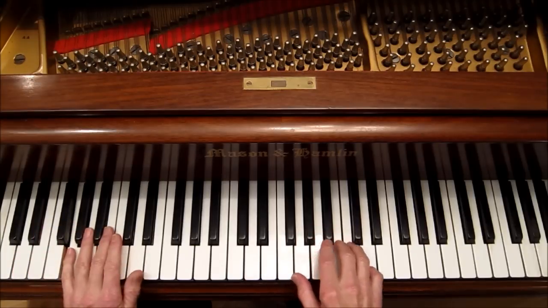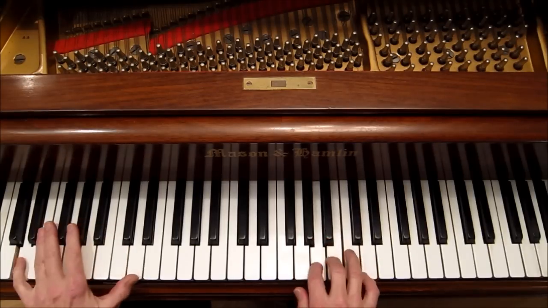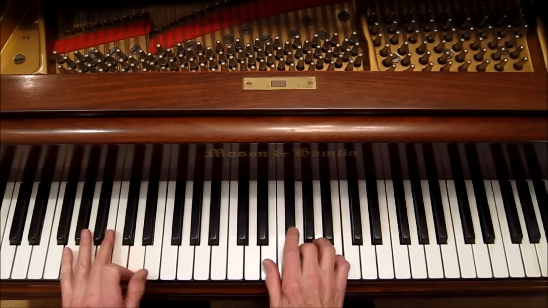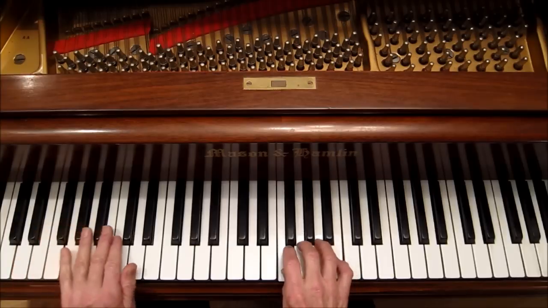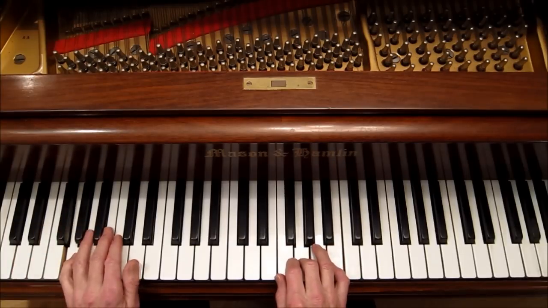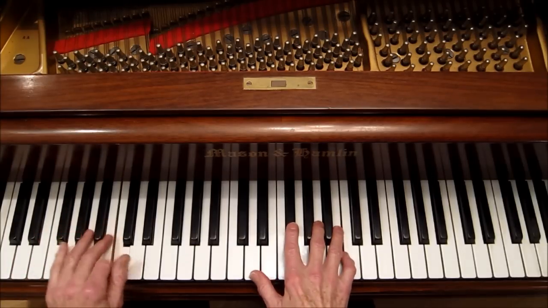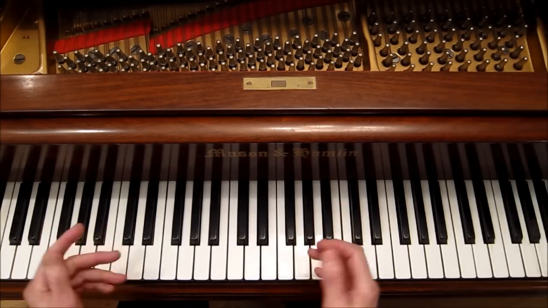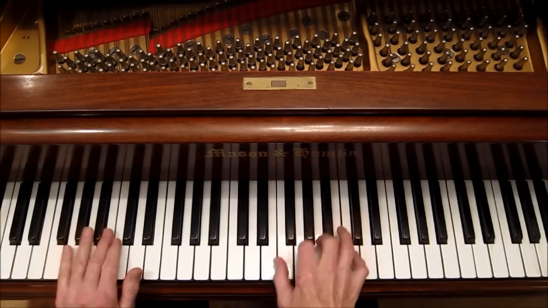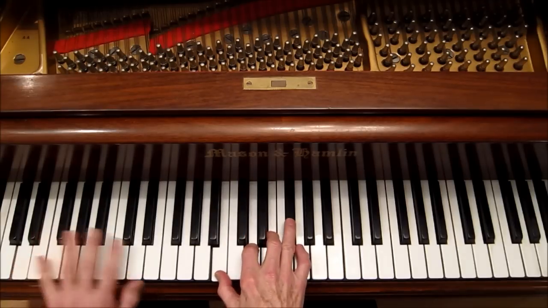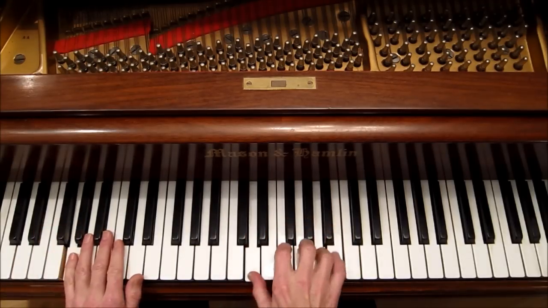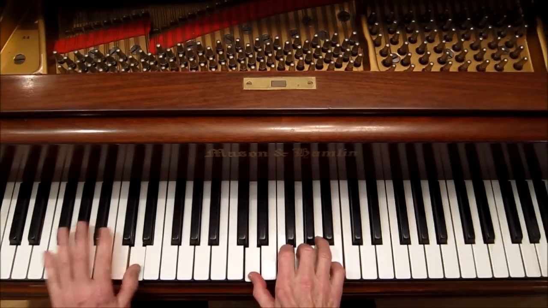You could play it... You can change the rhythm if you want. Or if it's swing like... Latin is.